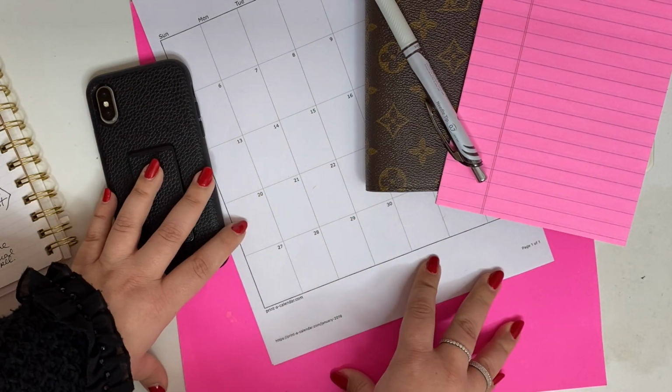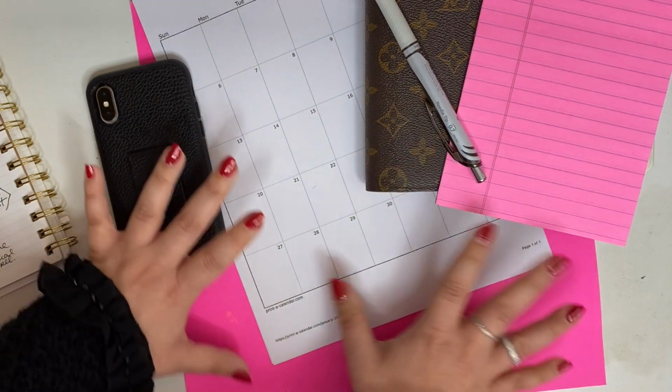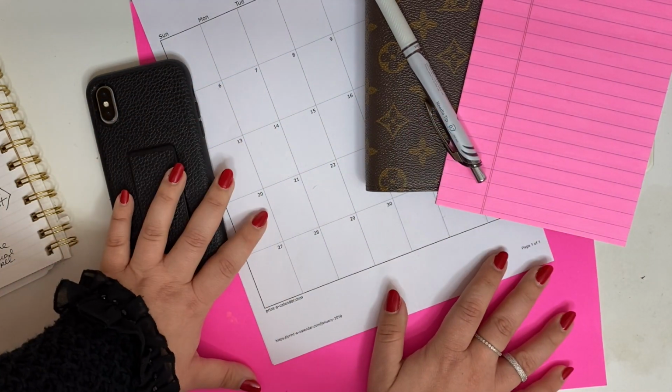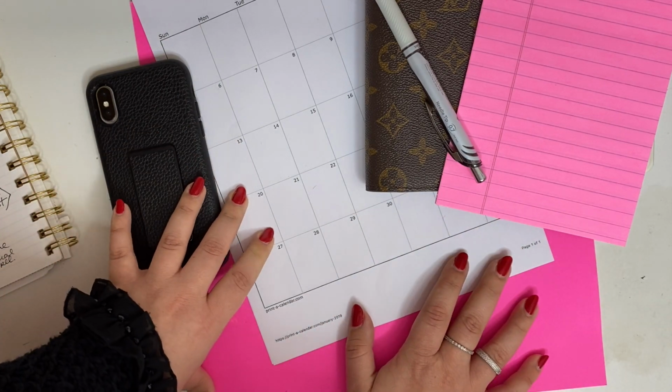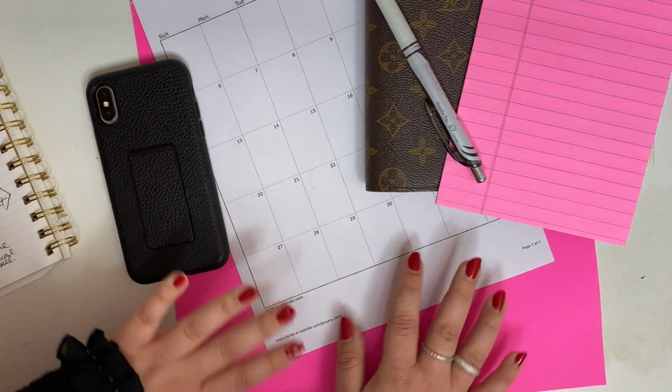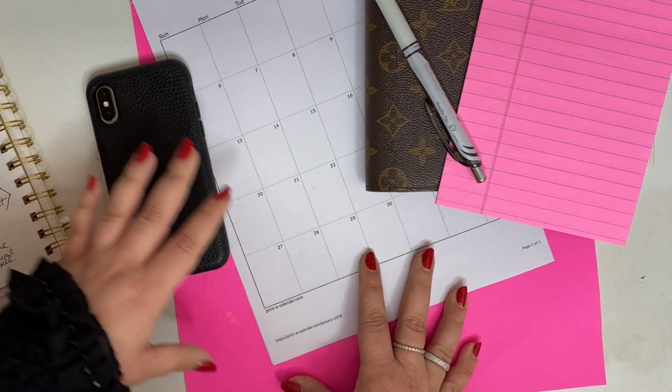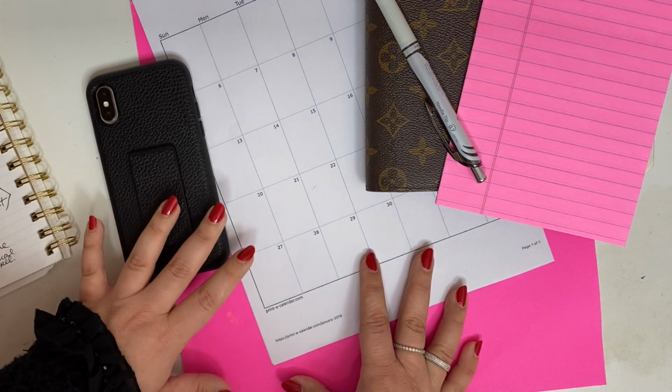So the first part of this, before you even get started with any of this stuff, the most important thing is to prepare yourself. So there's a couple steps that go into that. First of all, be patient with yourself, all right? You don't want to rush this process. This is not just a quick 15-minute job, right?